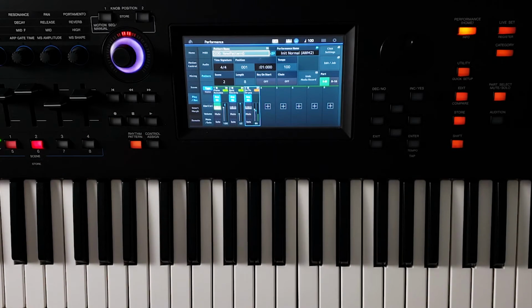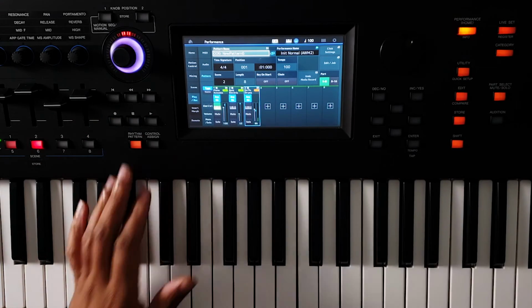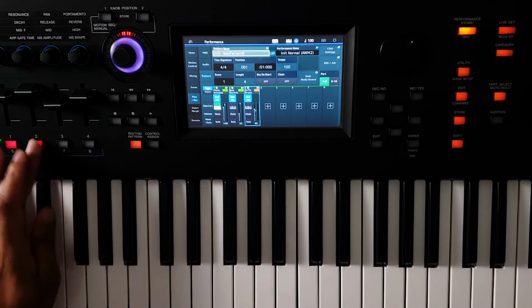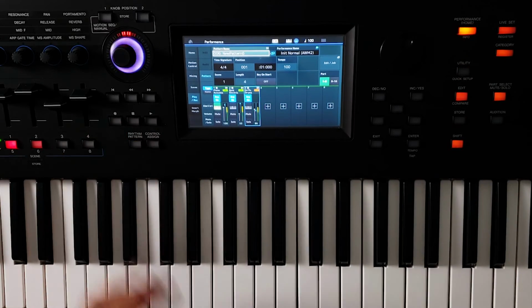So that's going to loop over and over again. So the cool thing about this is I have scene number 1 and scene number 2. So in scene number 1, this is what I have. And it'll just keep looping over and over again.